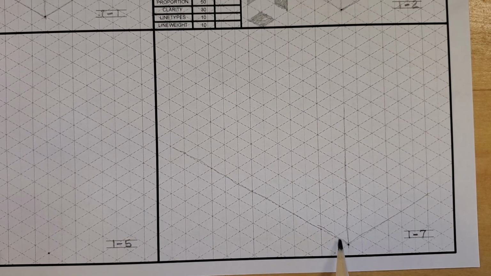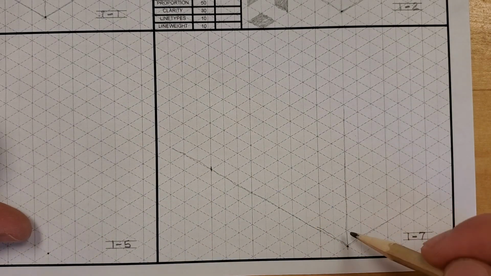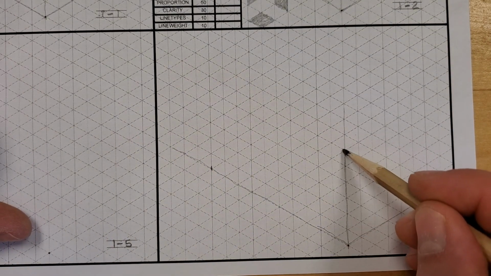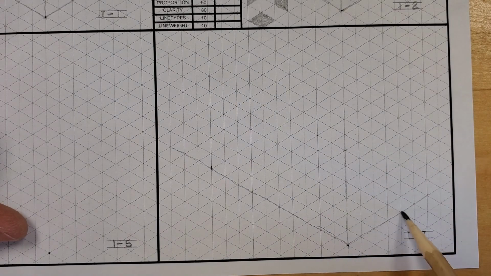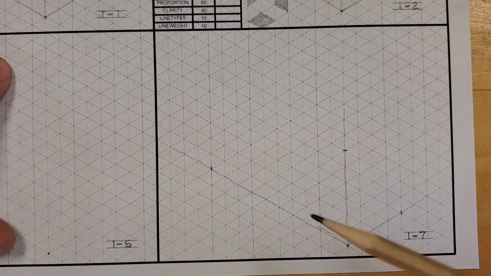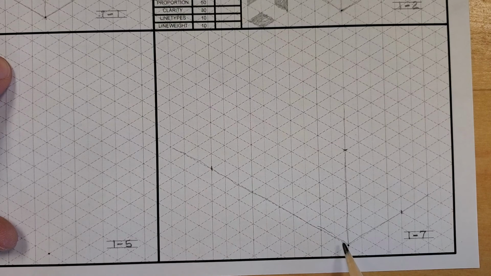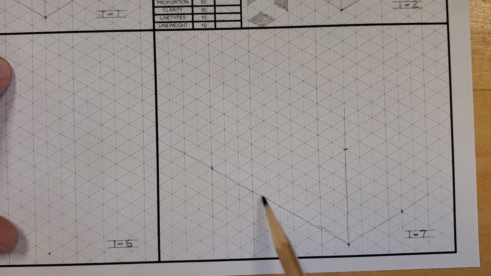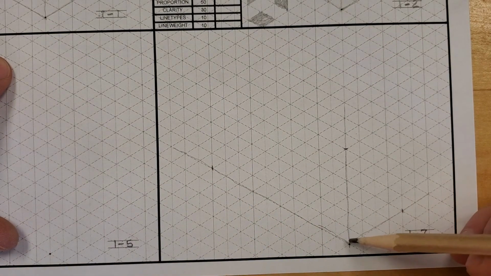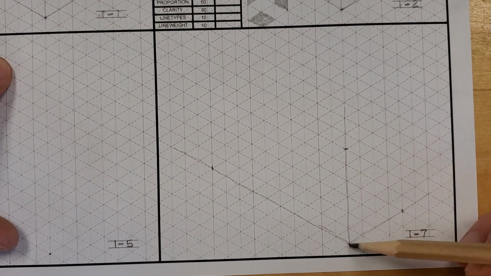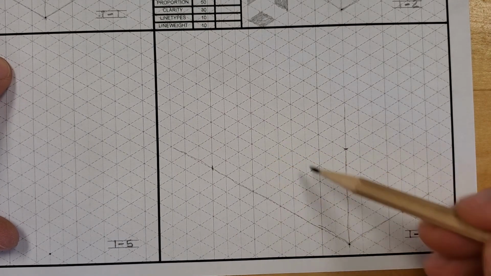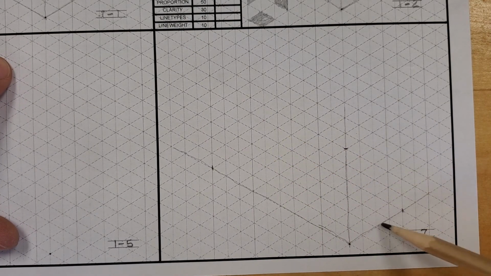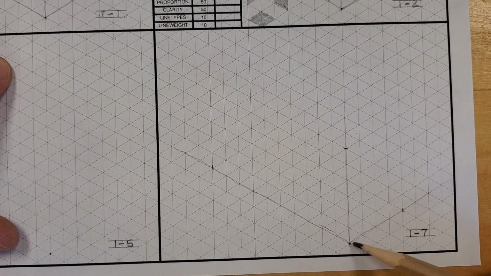Our width is a total of 10, so it takes us to here. Our height is 6, so that takes us to here, and our depth is 4, which takes us to there. Remember, this x happens to be the bottom edge of our object, the y happens to be the right front edge, and this happens to be the bottom of the right view or right edge.